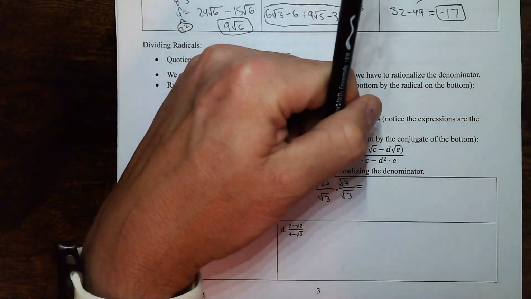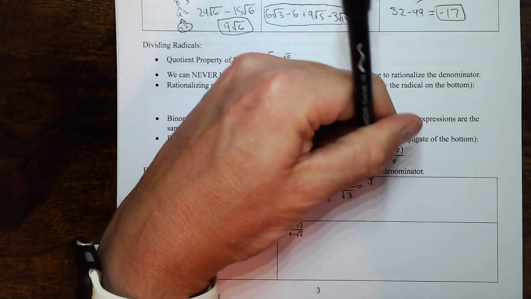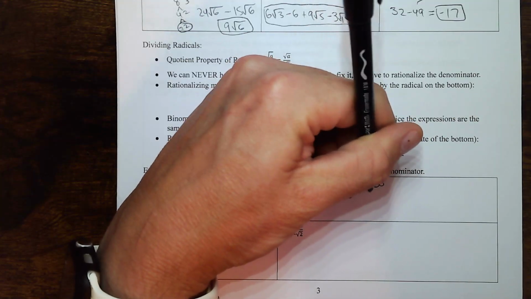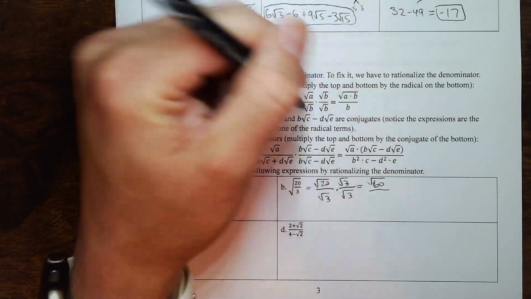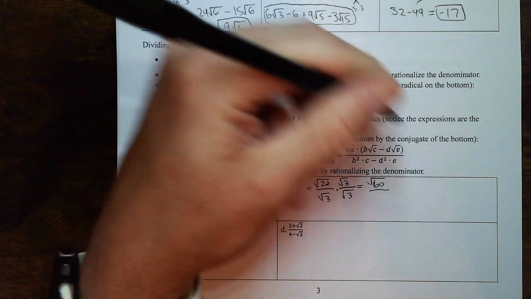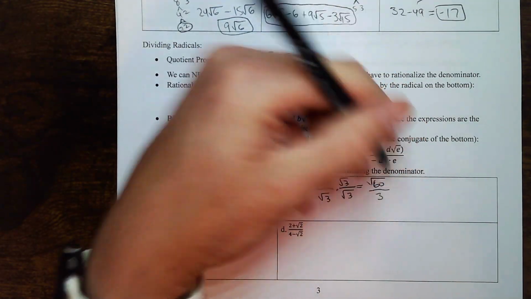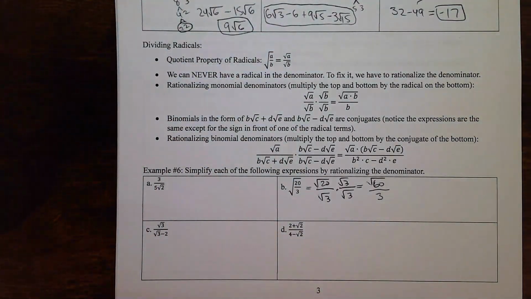So now I'm going to multiply across: square root of 20 times square root of 3 is square root of 60. On the bottom, I have square root of 3 times square root of 3, which is square root of 9, which is 3. So this becomes 3. Now the square root cancels on the bottom. So that was my mission there. But I'm not done yet because I have to simplify now.